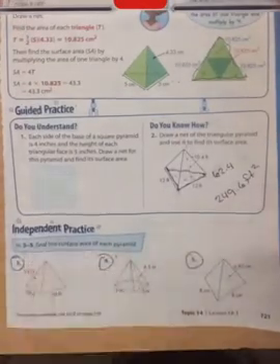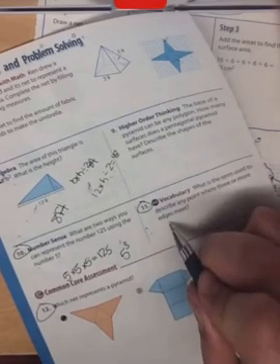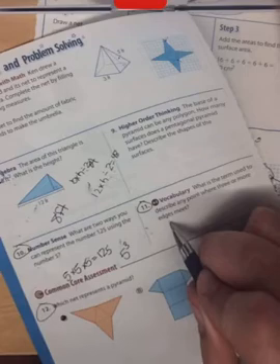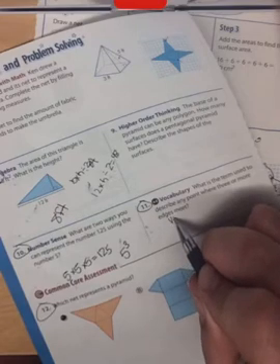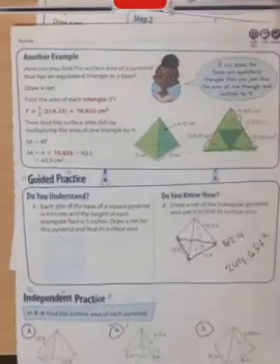Hope you guys watch my video. Take your time, find out the area of all of them. For your assignment, you only have 4 or 5 problems. Good luck. What is the term used to describe any point where 3 or more edges meet? The vertice, or the vertex.